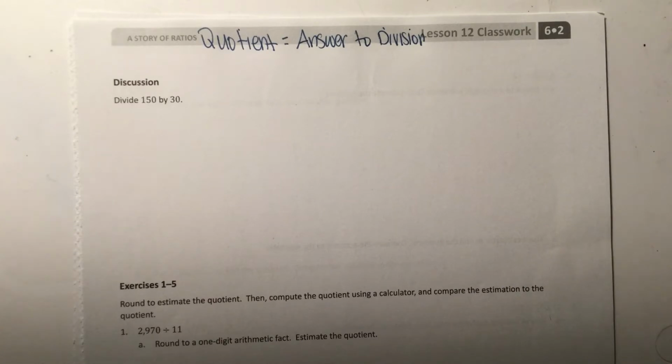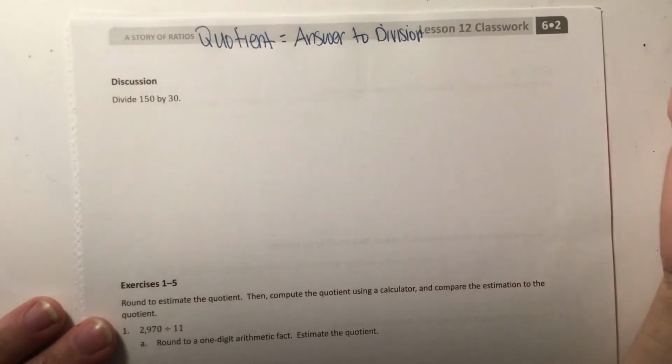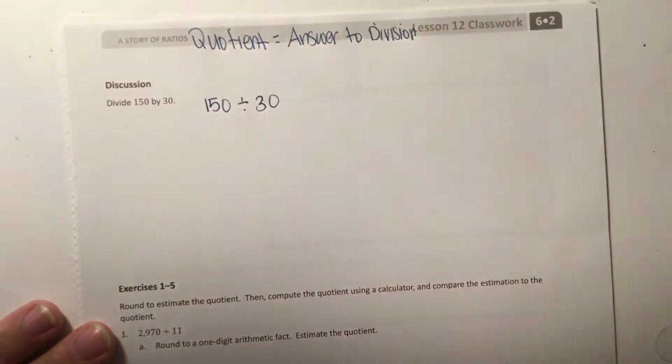Okay. So normally this would be a discussion in class, but here we go. So divide 150 by 30. Now, if we're writing this, we have our word problem there, divide 150 by 30. How would we represent this in a division problem? So we're going to divide, we know this, we're going to use our division symbol, right? So we have 150 divided by 30, okay?